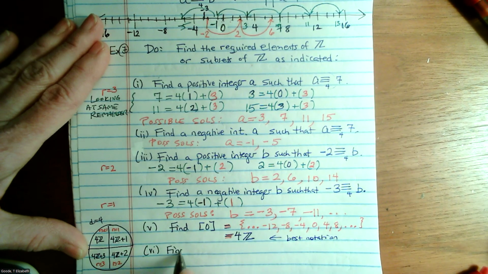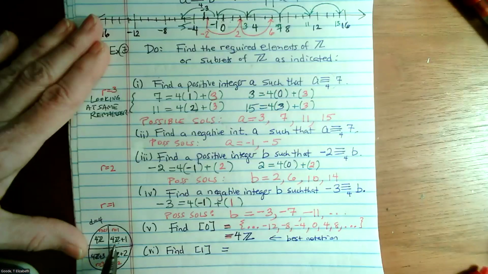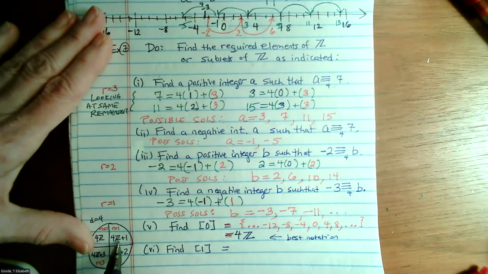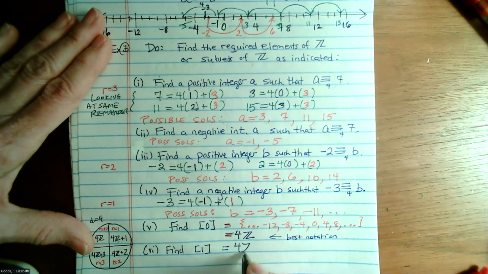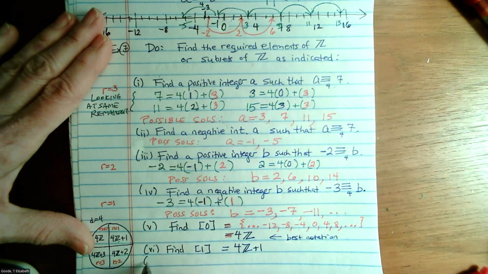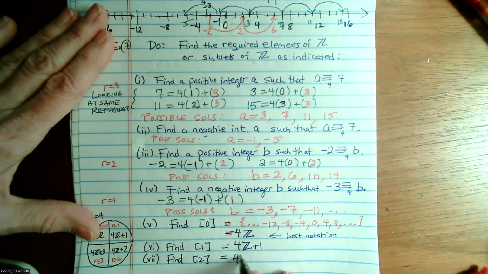Let's find the equivalence class of 1. Well, according to this, it's elements that look like 4 times some integer plus 1. It's 4Z plus 1. Find the equivalence class of 2. Oh, it's the elements that yield a remainder of 2 when you divide them by 4.